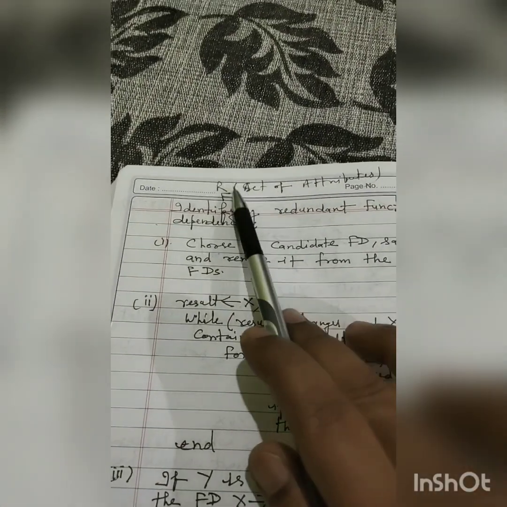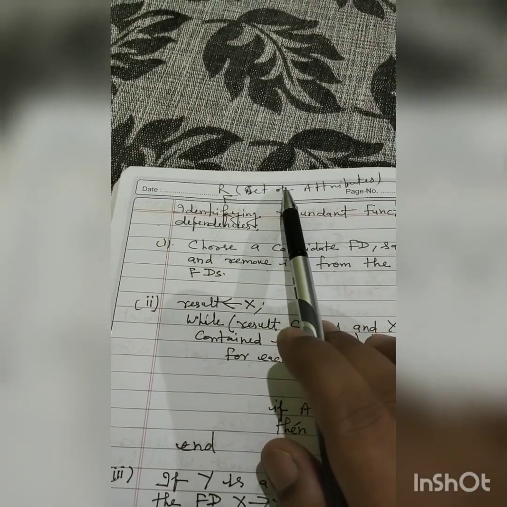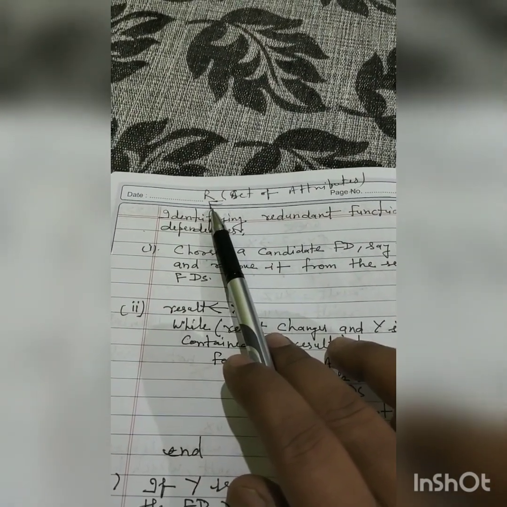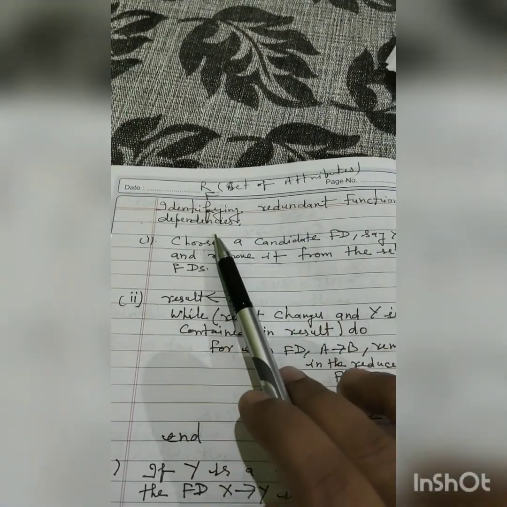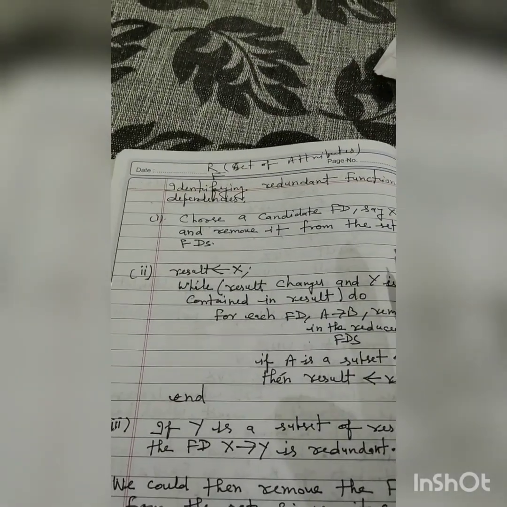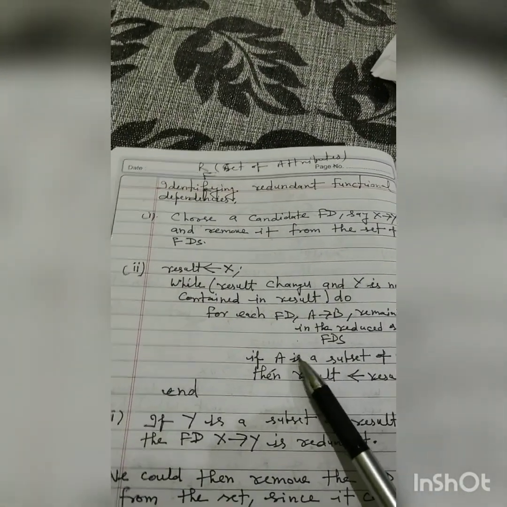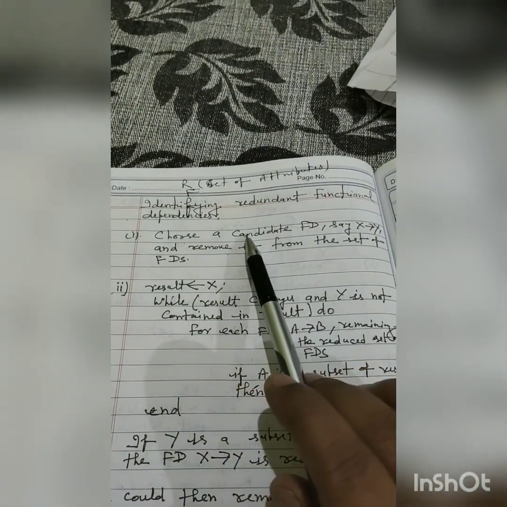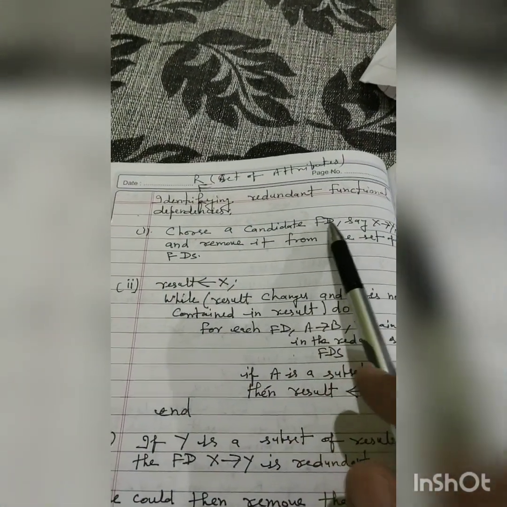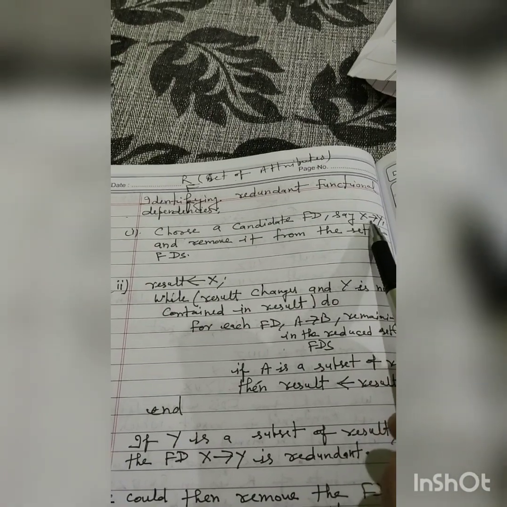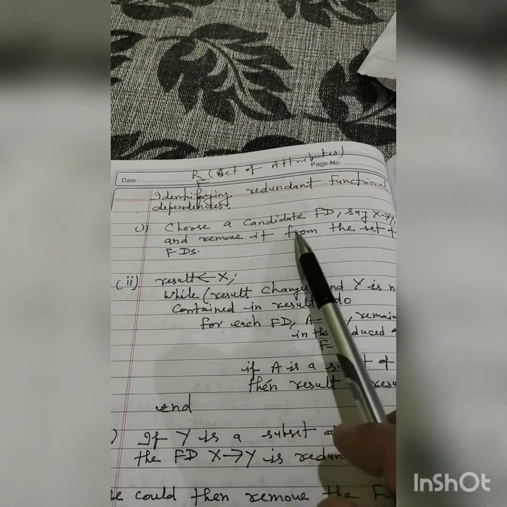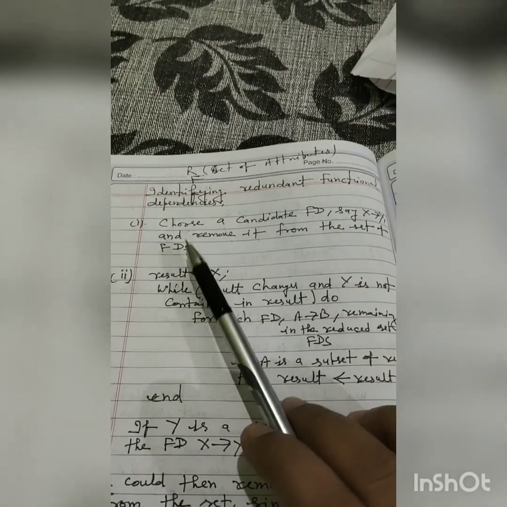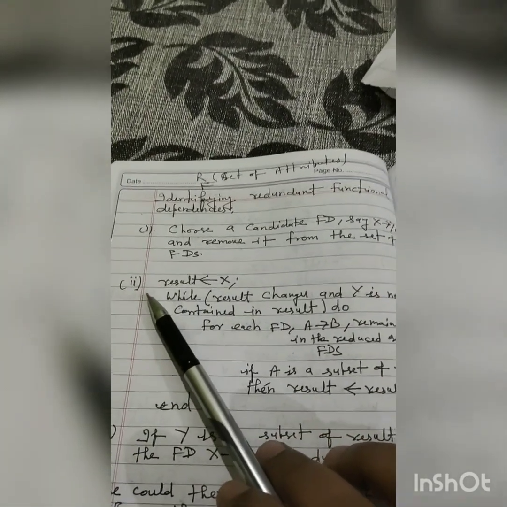We have a relation R and a set of functional dependencies F. What is the algorithm for identifying the redundant functional dependencies? The first step is to choose a candidate FD, say X to Y, and remove it from the set of functional dependencies.